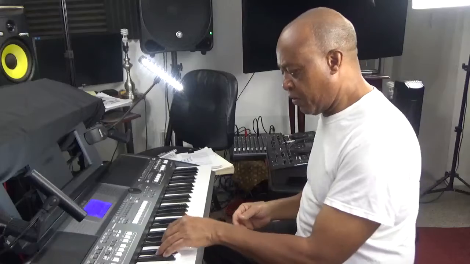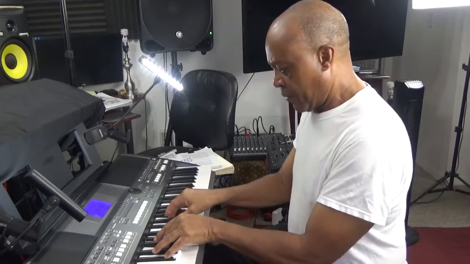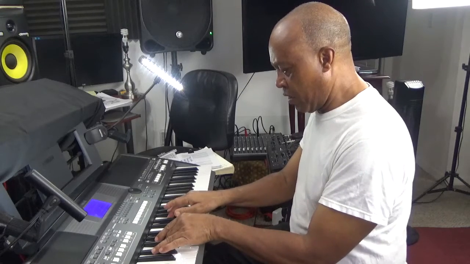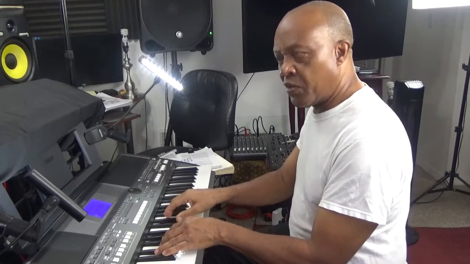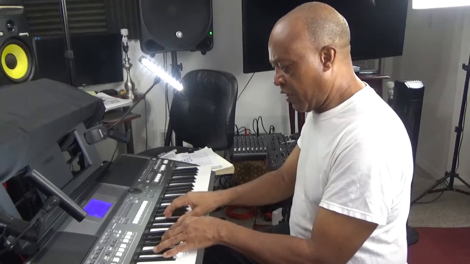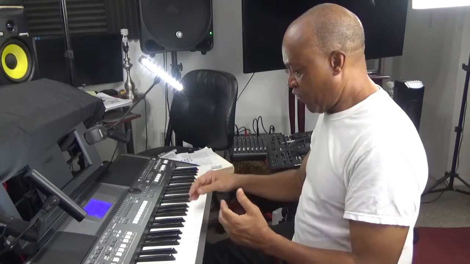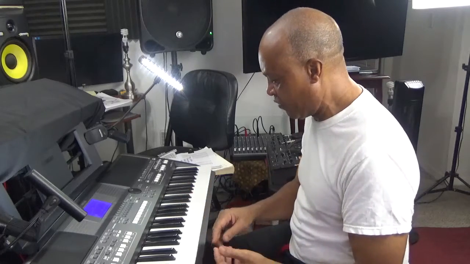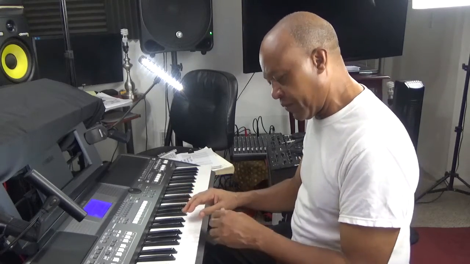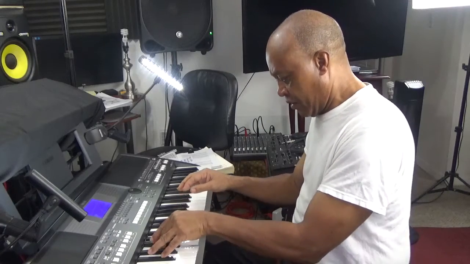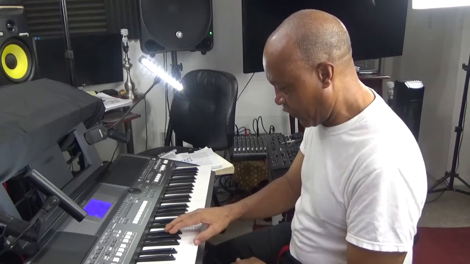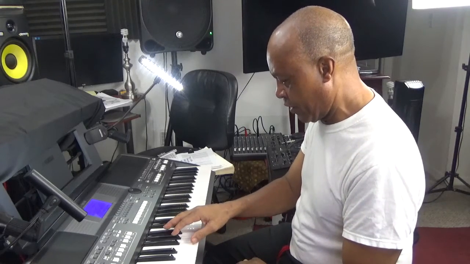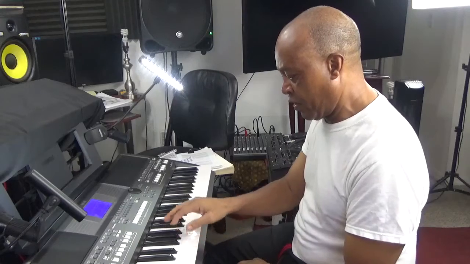So the first inversion here in D flat. If you play D flat, F, A flat, your first inversion of the triad will start on the third. The third is F. So it's going to be F, A flat, D flat.